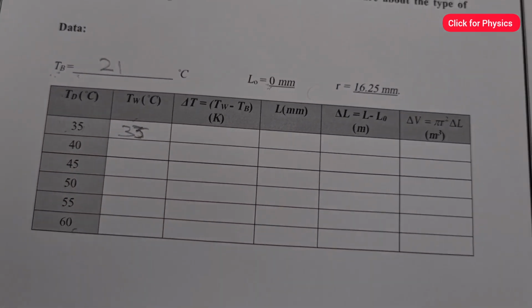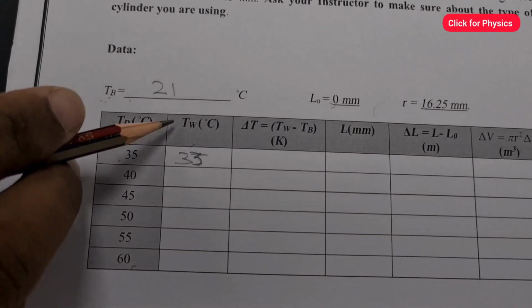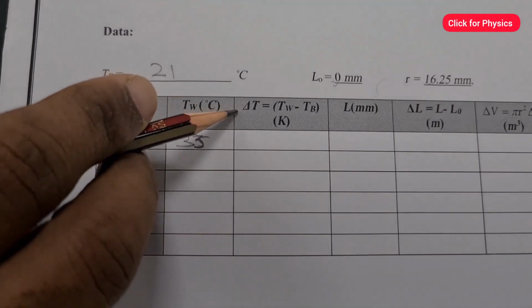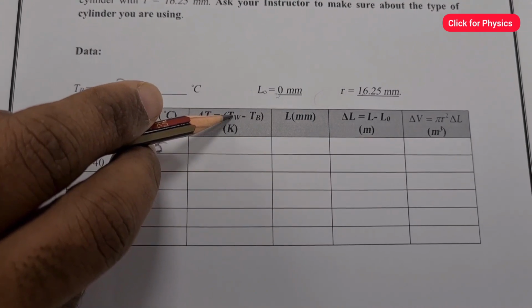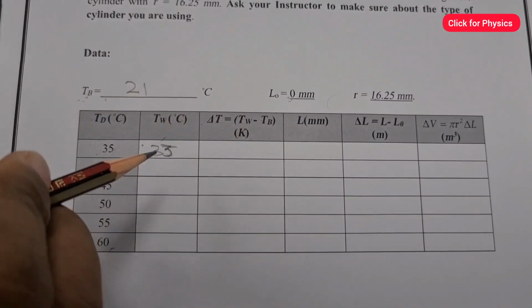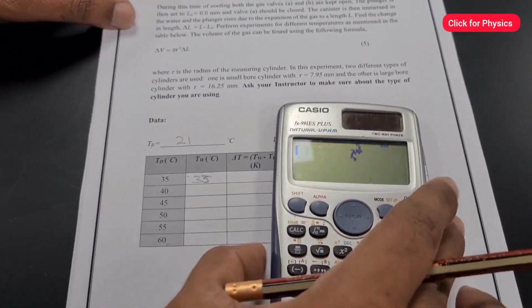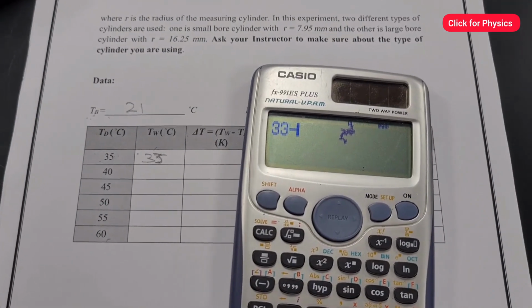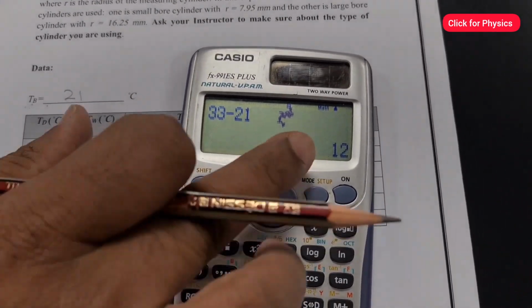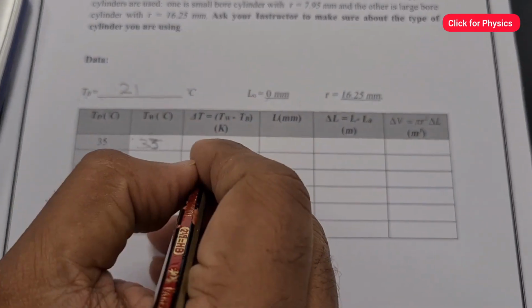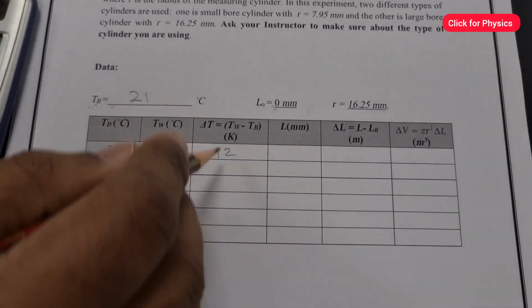Clear? So now, once you find this TW, we have to find the change in temperature. What is the formula? TW minus TB. So what is our TW, my dear? Our TW is 33. Our TB is 21. So you have to take your calculator. 33 minus 21 gives you 12. So I am going to write this 12 here. So we finish our change in temperature.